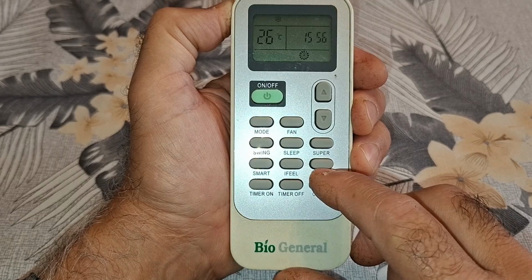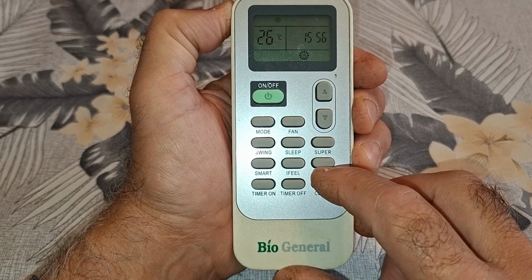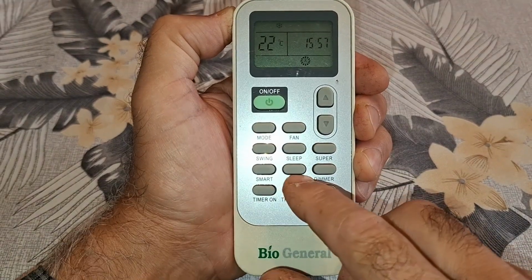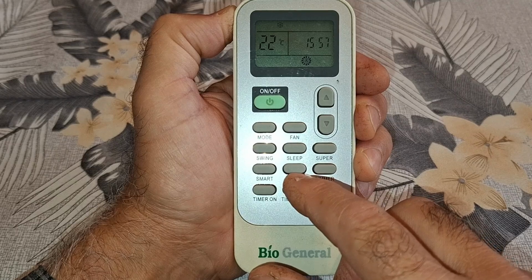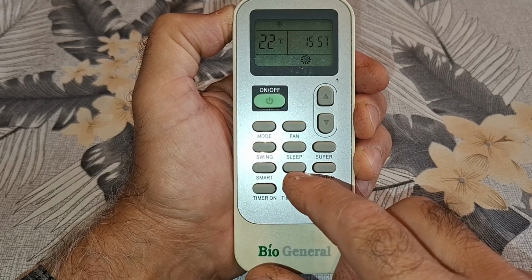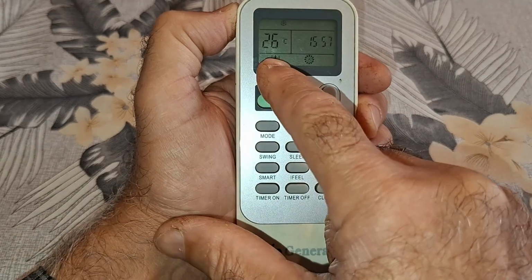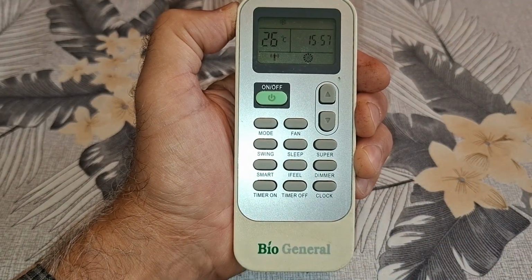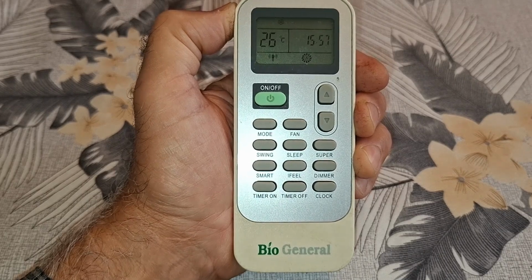The dimmer button allows you to turn the air conditioner's display light on and off. When the I feel button is pressed, a human silhouette appears on the screen, and we see that the temperature has changed. In this mode, the air conditioner will measure the temperature with the help of the remote control.